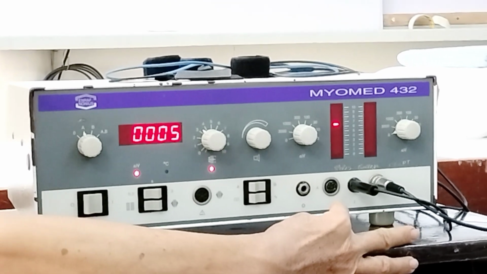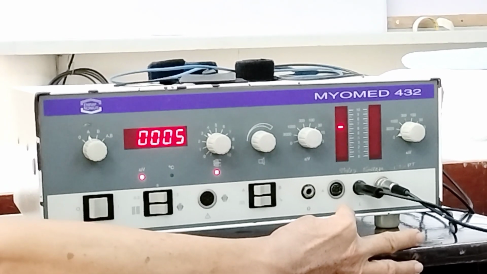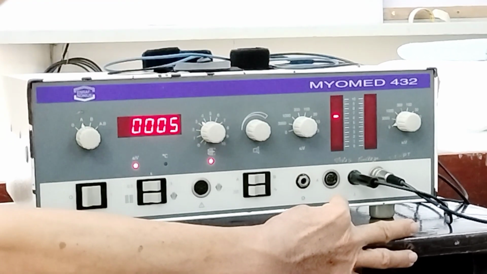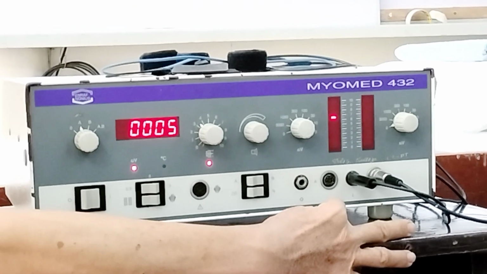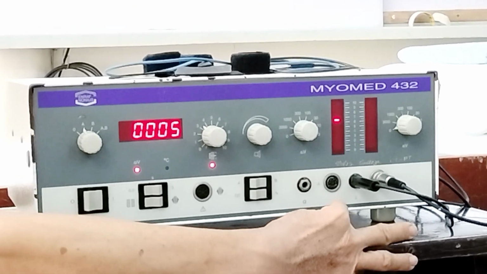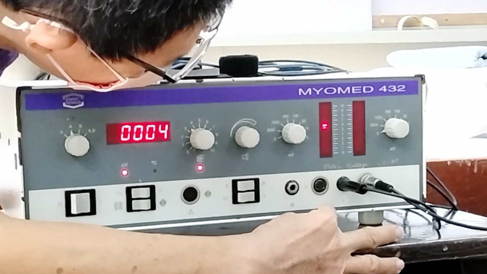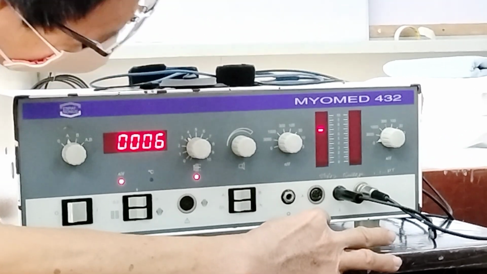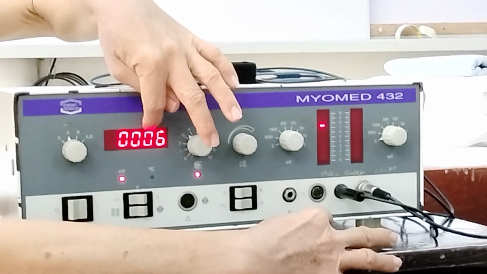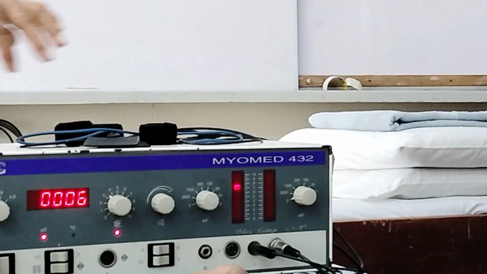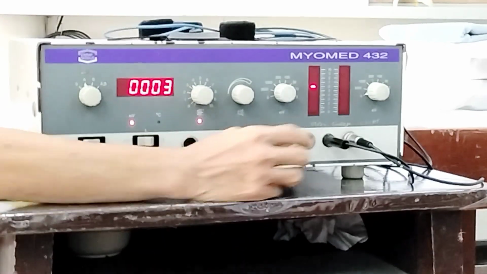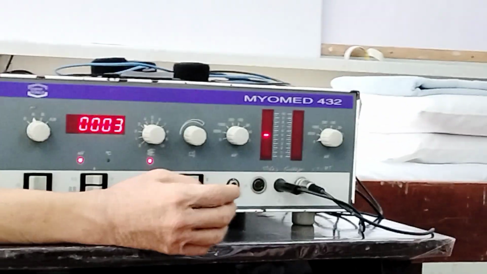So it will change, supposedly this is 6, or 7, whatever, going higher. So it will correspond to whatever the value is here. So it is a percentage, in fact.